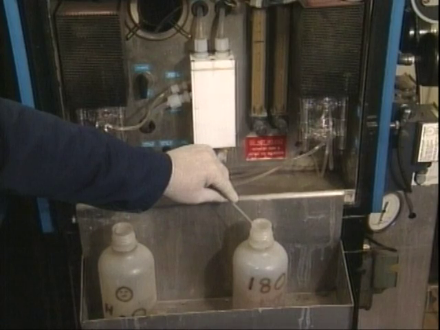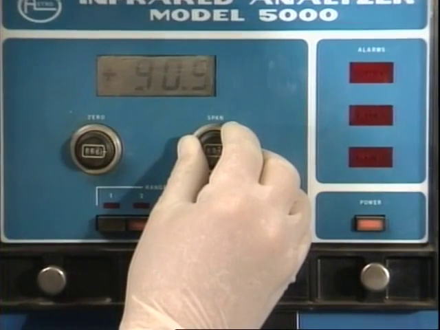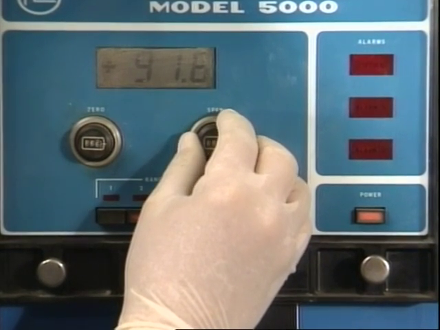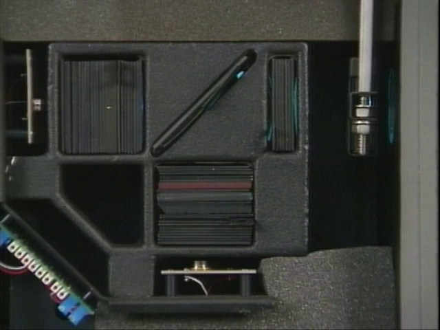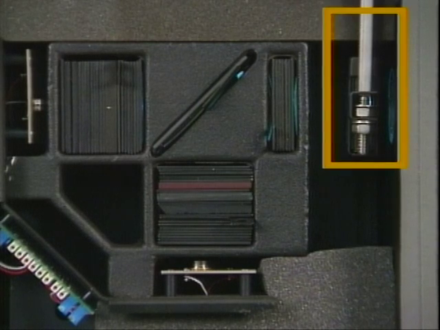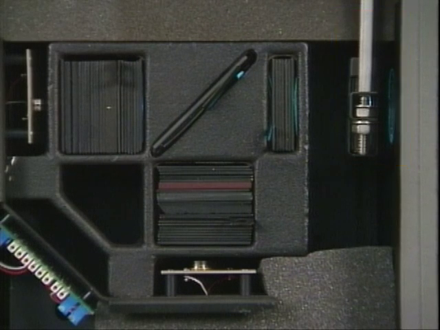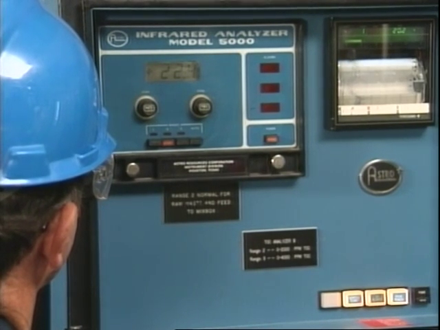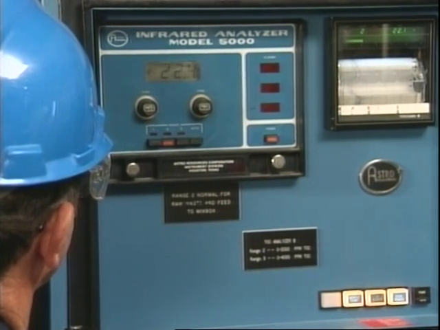To check span, add a known concentration of the analyte of interest to the zeroing gas and take a reading. The reading should match the known concentration. If it does not, adjust the span as necessary. In some analyzers, a calibration filter simulates the span sample. However, the sample cell should be emptied and purged in preparation for this procedure. After calibration, restore the analyzer to service and record the calibration results in accordance with your facility guidelines.